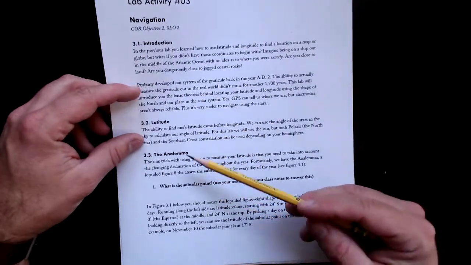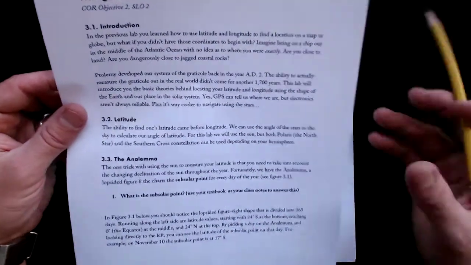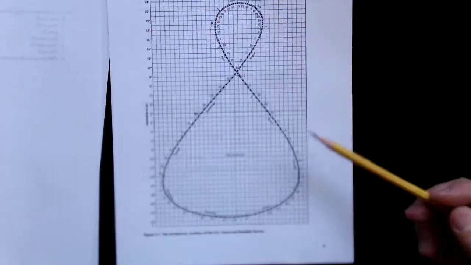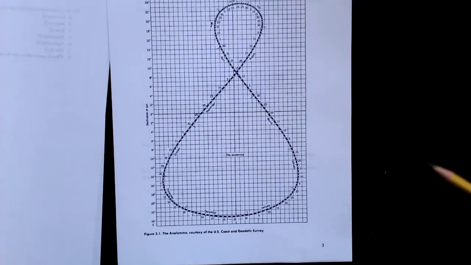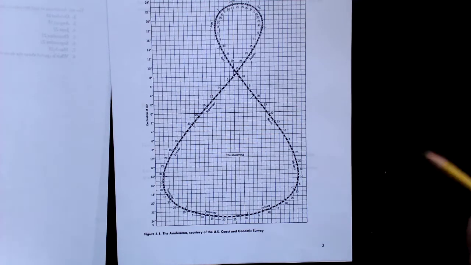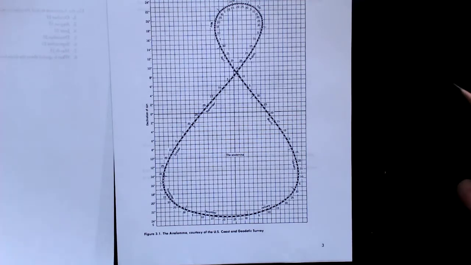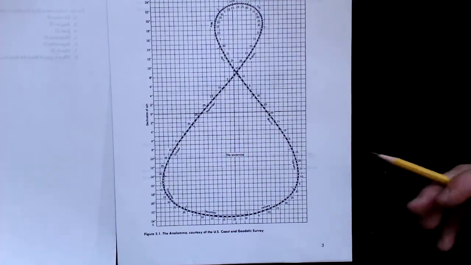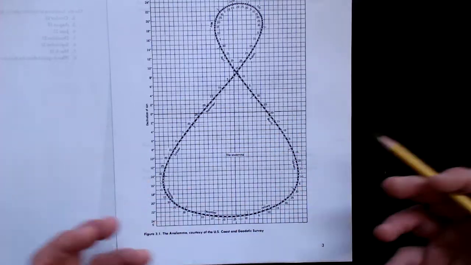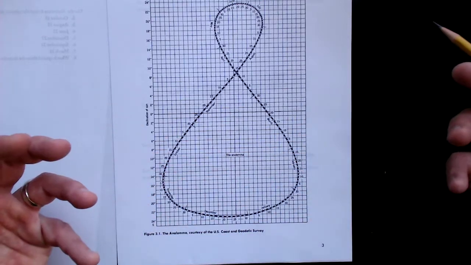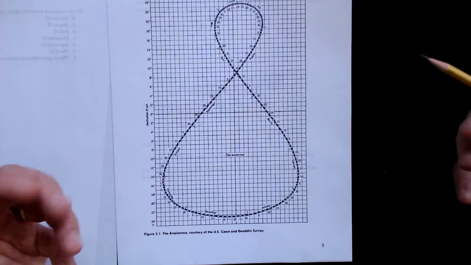And this is getting into the whole analemma concept, which is, let me jump forward, this thing. This funky figure-eight, lumpy looking thing. That's our analemma, and it's a very useful tool. It's a diagram showing the subsolar point and where it is throughout the year.